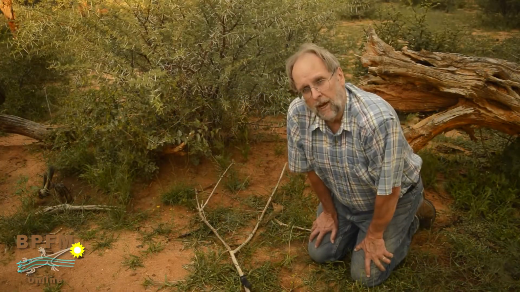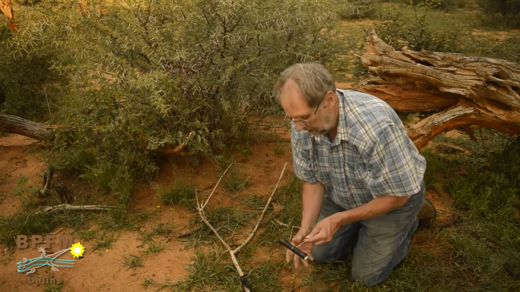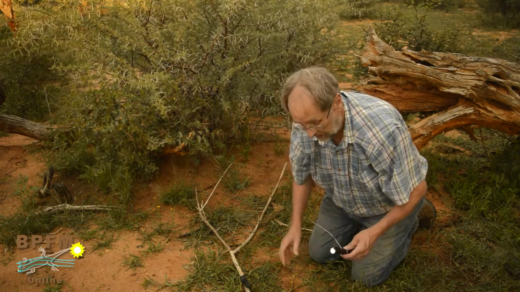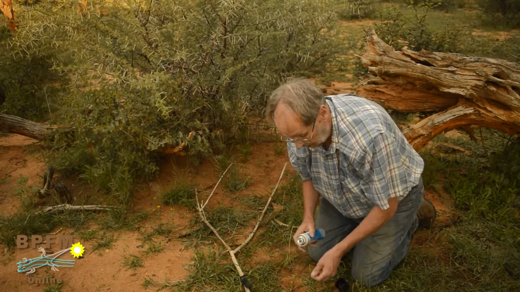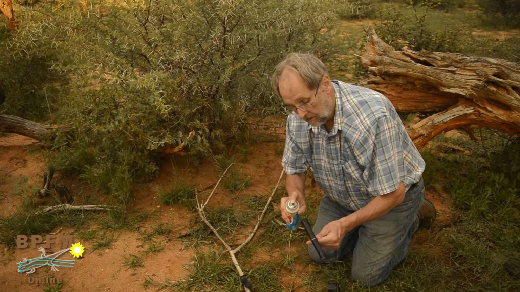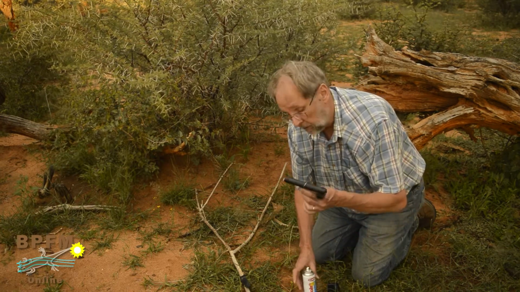Here's how we place our operative temperature models. Here's one right here. It's already prepared. We put a wire on it to hold it in place. We're going to just touch up that shiny end a little bit, just so it's nice and dark. We don't really care too much about the quality of the paint job. This is what it looks like.